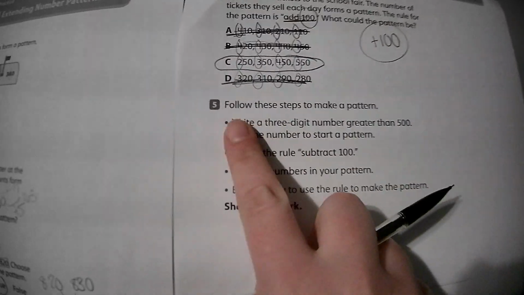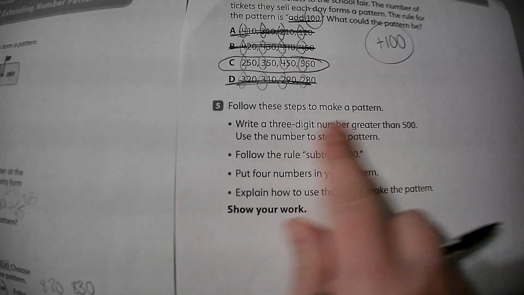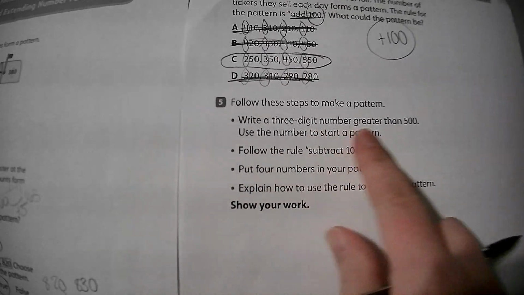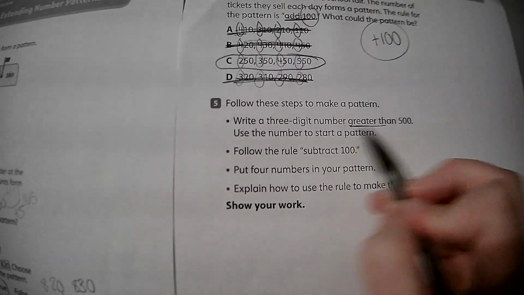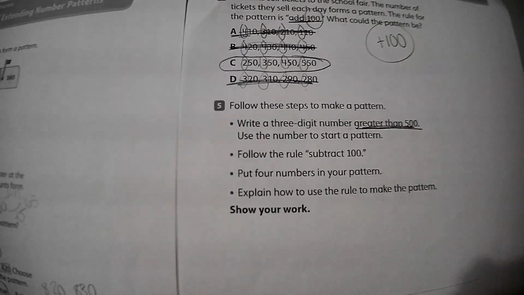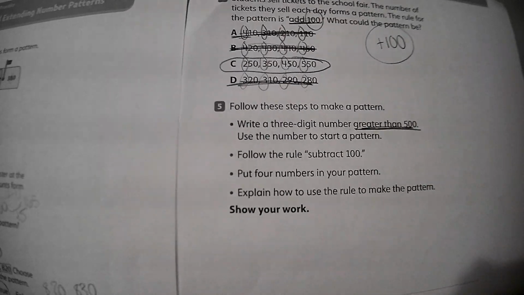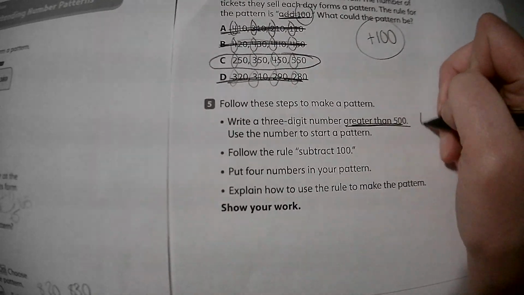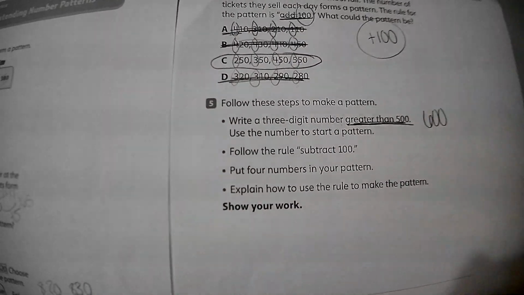Number 5. Follow these steps to make a pattern. Write a 3-digit number greater than 500. Well, let's pause right there and do that first. Okay? Greater than 500. Well, let's try 600. That's pretty easy, right? Bigger than 500.